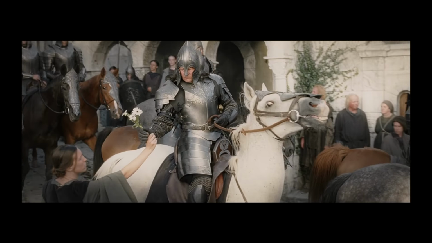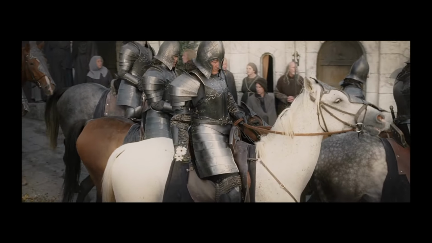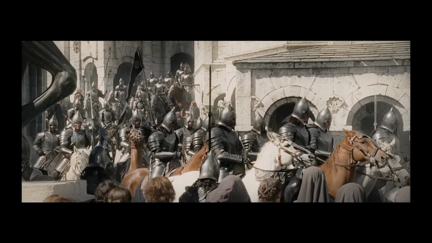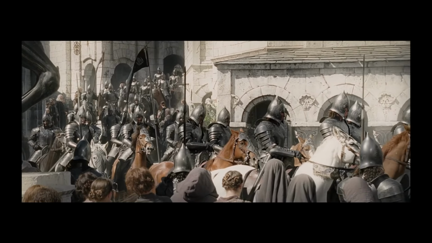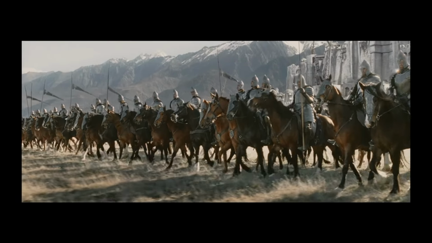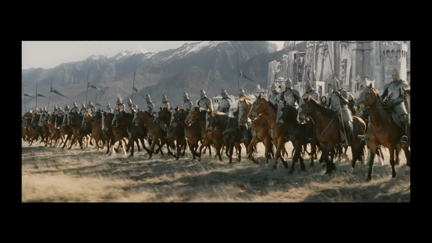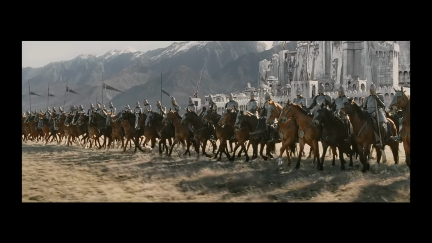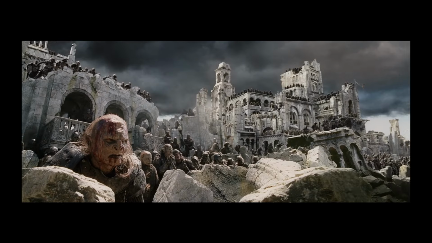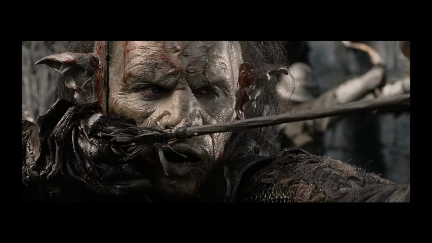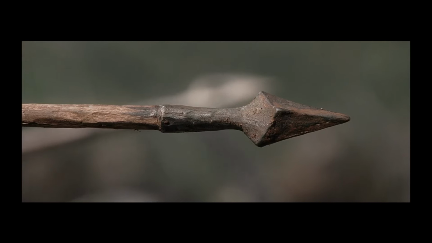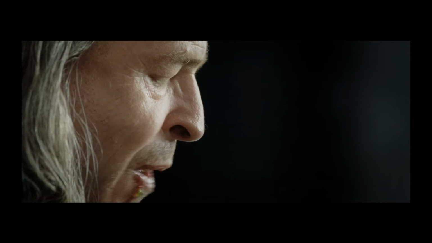Finally, and most importantly, let's talk about the visual editing of this scene. The imagery is what ties this scene together. The shots of the soldiers, bright armored, riding forward with banners waving. The shots of the orcs, gathering in greater and greater numbers as they ready their cruel arrows. The shots of Denethor eating, chewing up his food as his subjects are chewed apart on the field below.